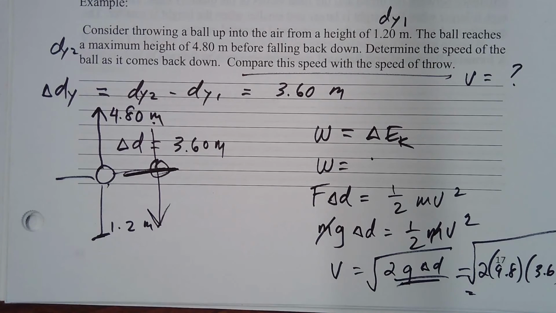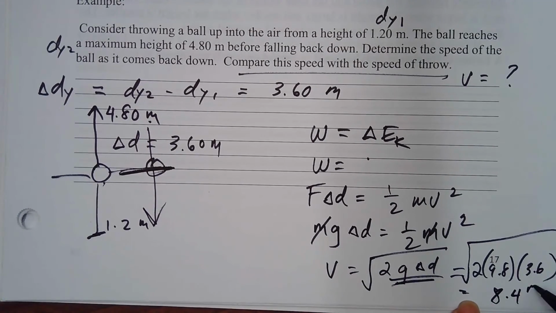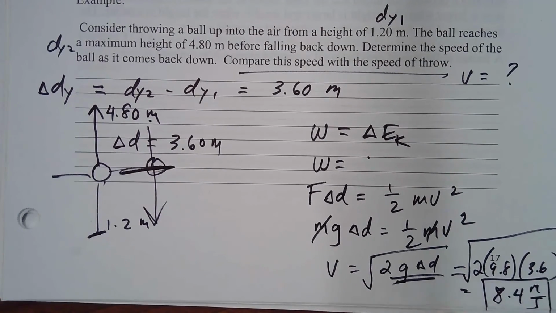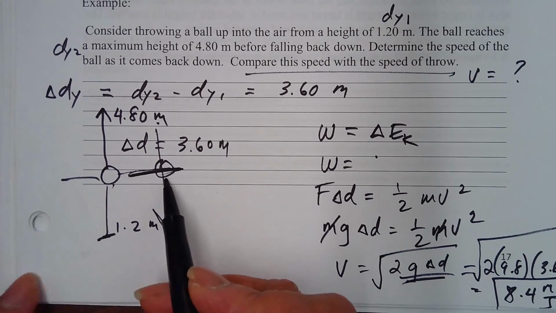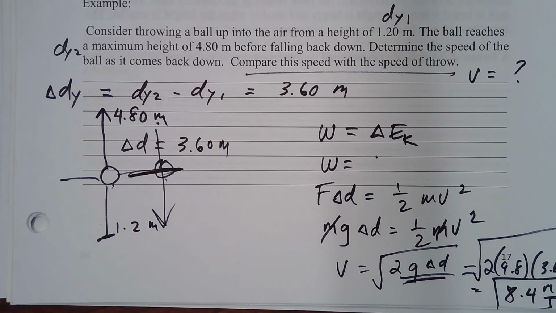You guys give me that number. And what do we have? 8.4 meters per second, right? Okay, so assuming that you did catch that, compare that with the speed of throw.